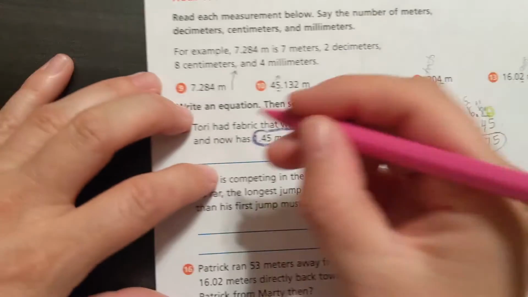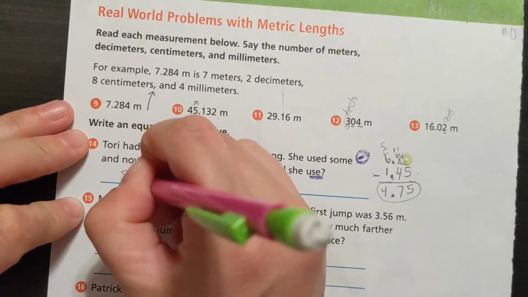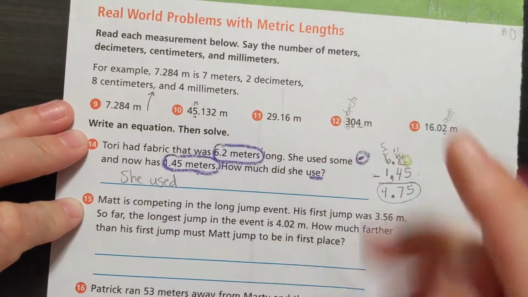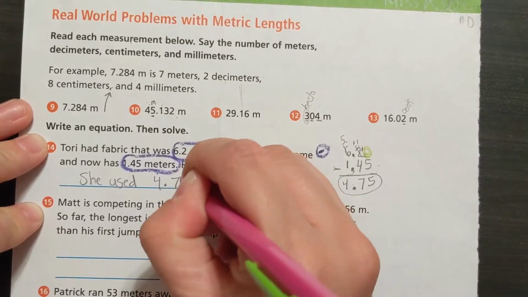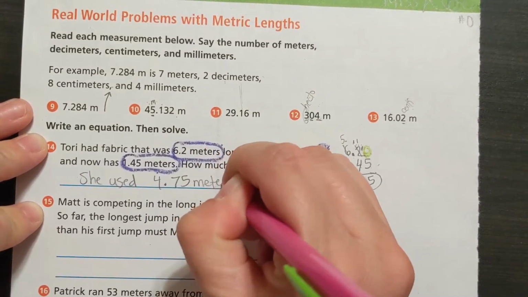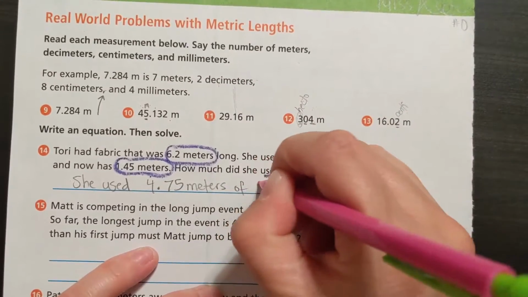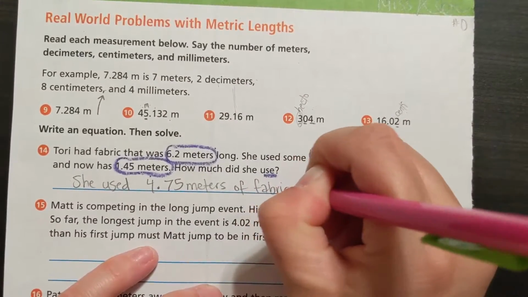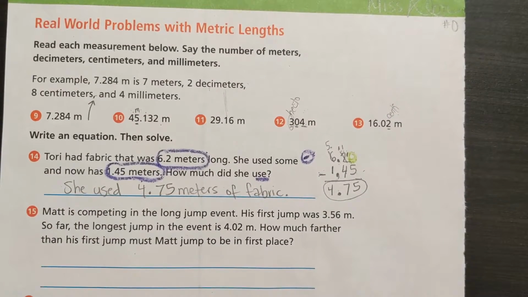How much did she use? She used 4.75, and make sure you label it, meters. I'm going to keep going to make it longer, of fabric. You could even use her name instead of she, right? Lots of ways for you to get better at that. Okay, let's try the next one.